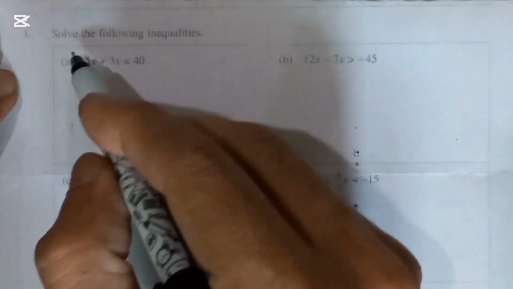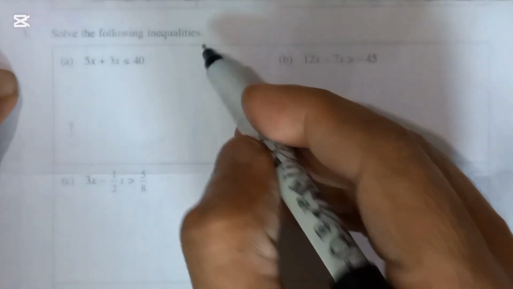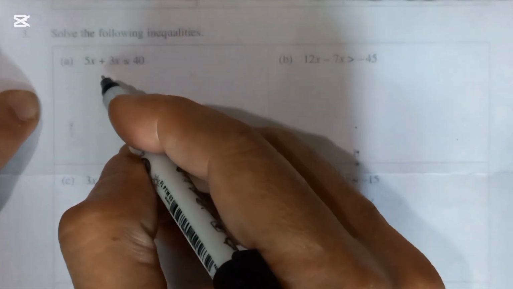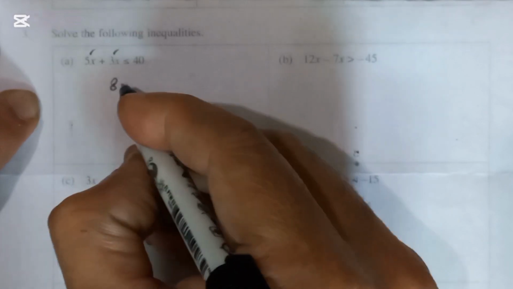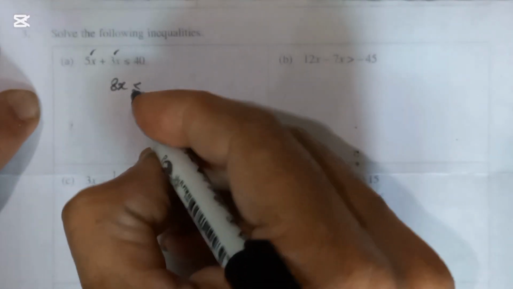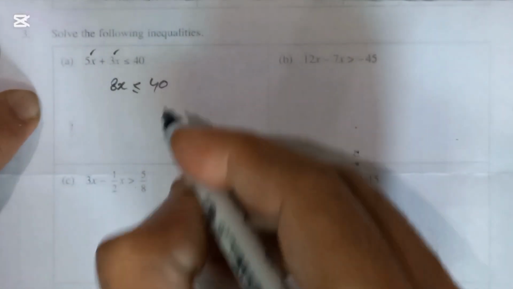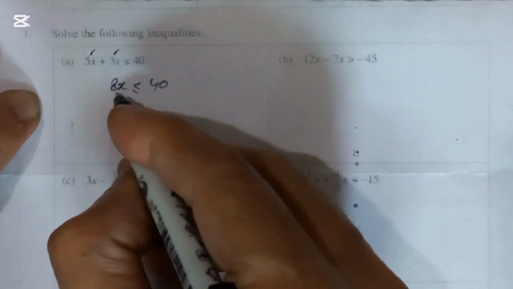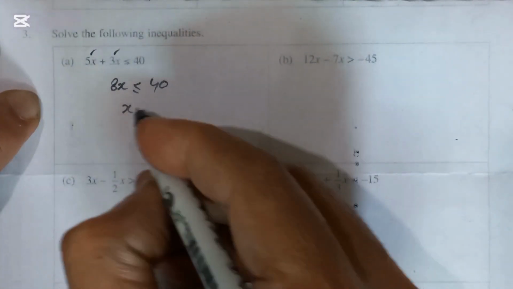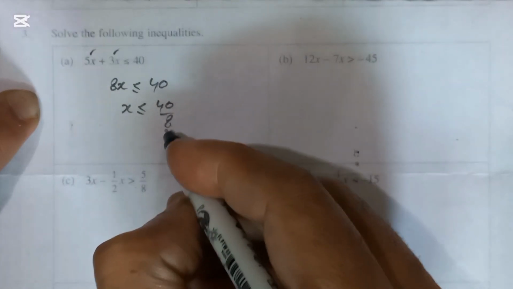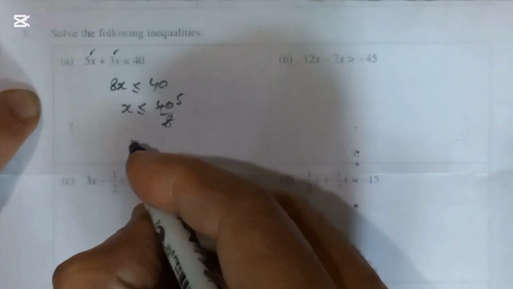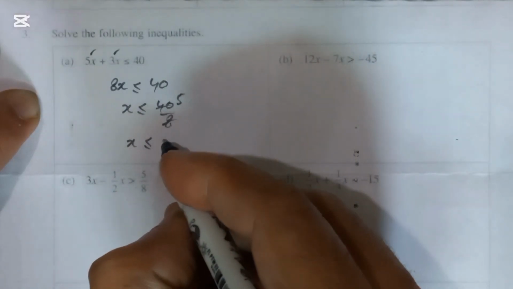Okay, question number 3 states: solve the following inequalities. These are 2 questions. So we are going to do this question. Look here, 5x plus 3x will make 8x. This sign will remain as it is, as well as 40. Now 8 is multiplying with x. This will go to the denominator on the right side. So now 8 5s are 40. So x is less than or equal to 5 is the answer.